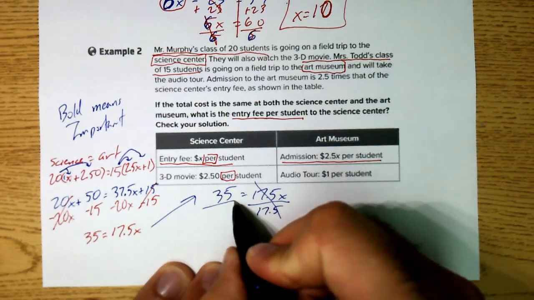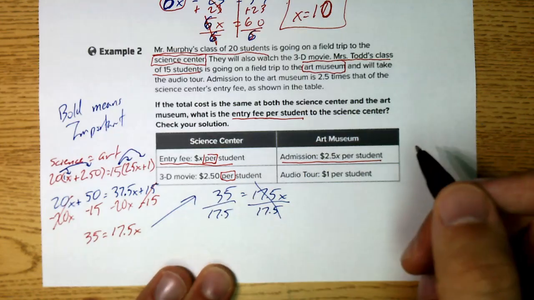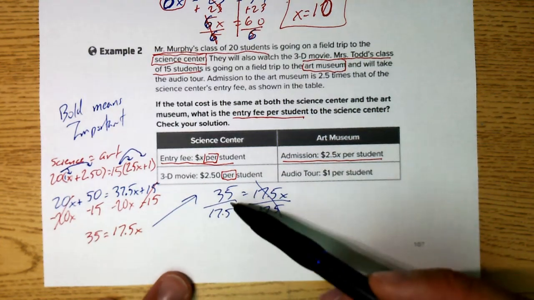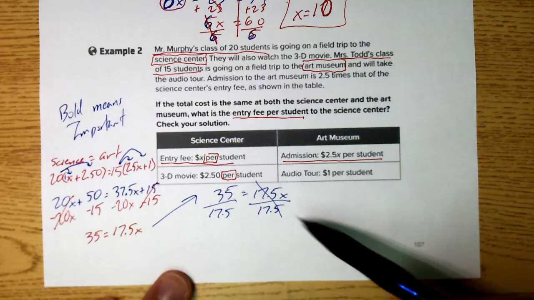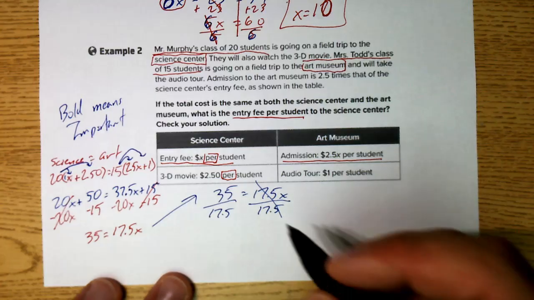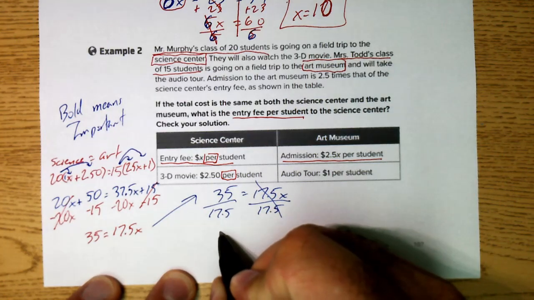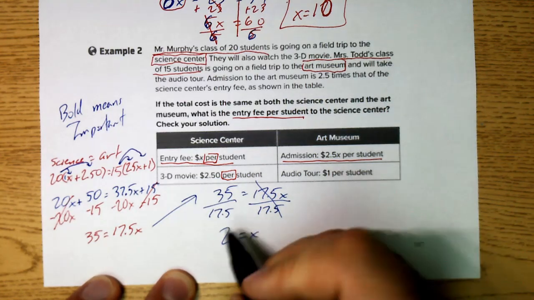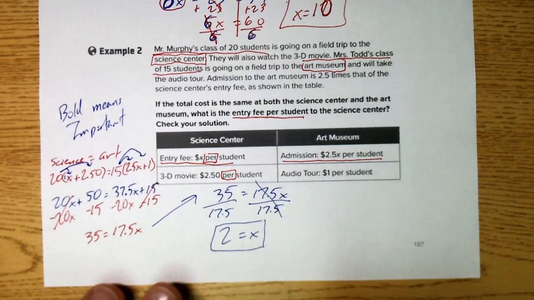What you do to one side, you do to the other. So what do we get when we divide 35 by 17.5? We get 2. X equals 2. But did they ask for x or did they ask for something else? Well, let's find out.